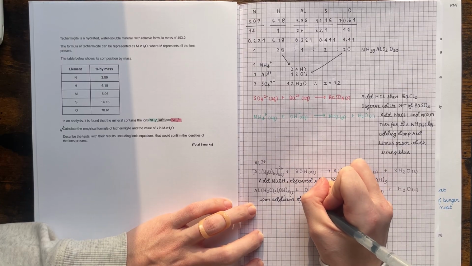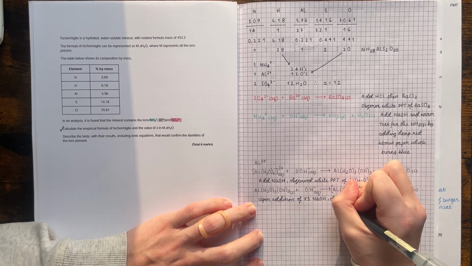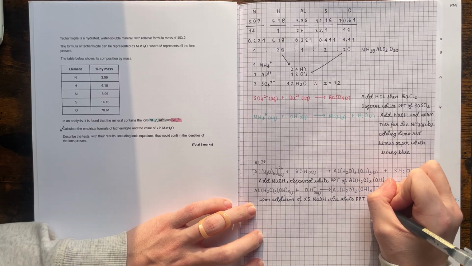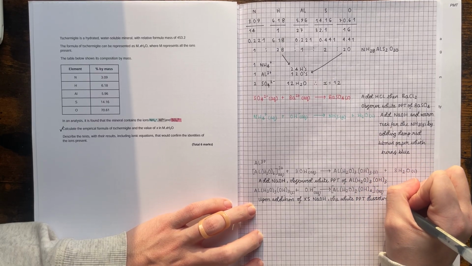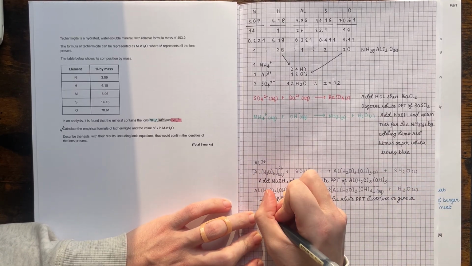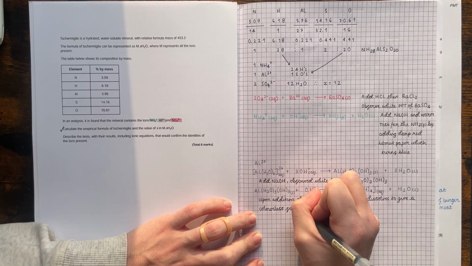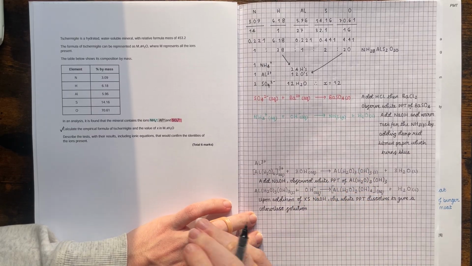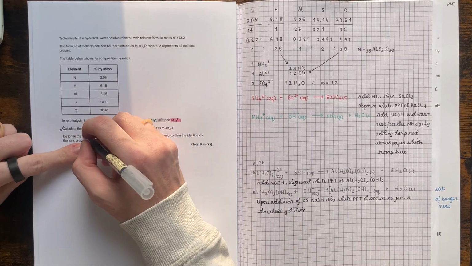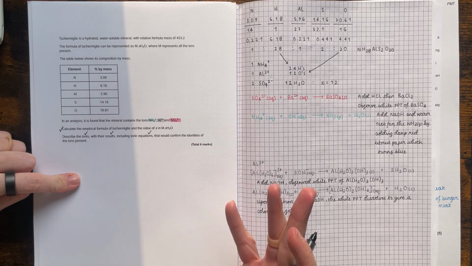of excess NaOH, the white precipitate dissolves to give a colourless solution. And that should be me done with everything now. So we've got the empirical formula, we've got the value of x, we've described the tests, the results, and written ionic equations for each thing. Perfect, job done.